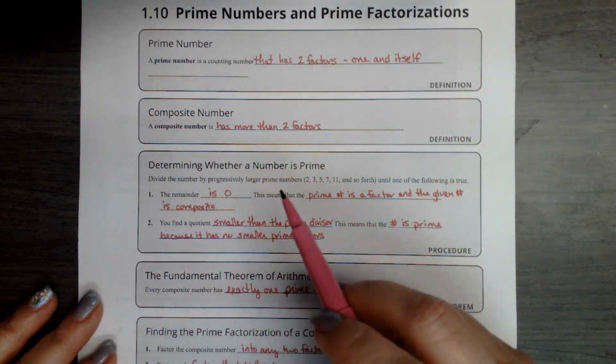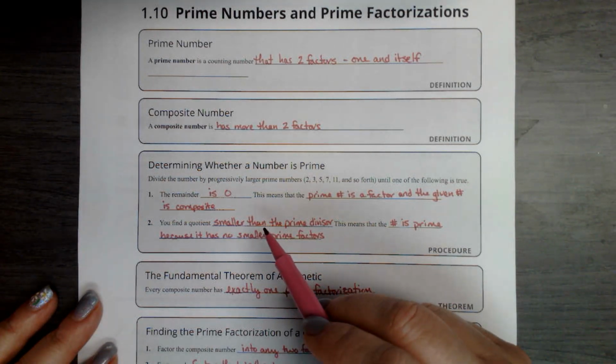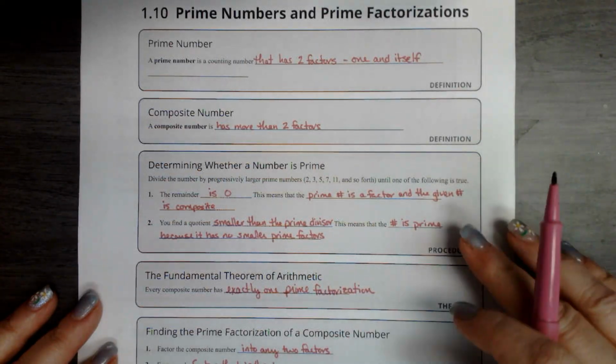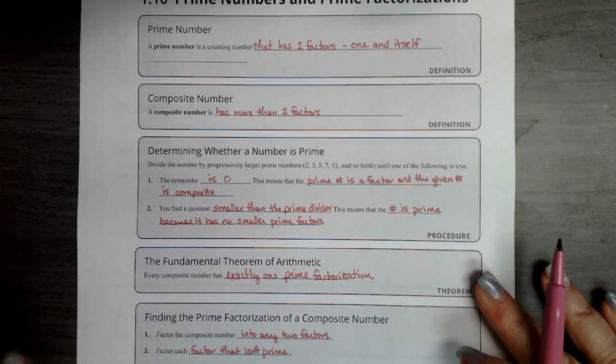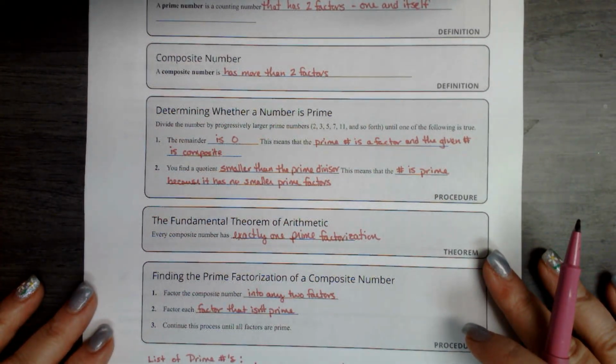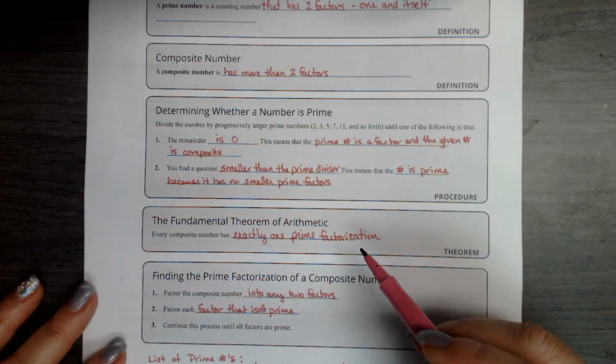If our remainder is 0, therefore it's not a prime number. If you find that your quotient is smaller than the prime divisor, that means that it's a prime number because it has no smaller prime factors. Every composite number has exactly one prime factorization. That's the fundamental theorem of arithmetic.